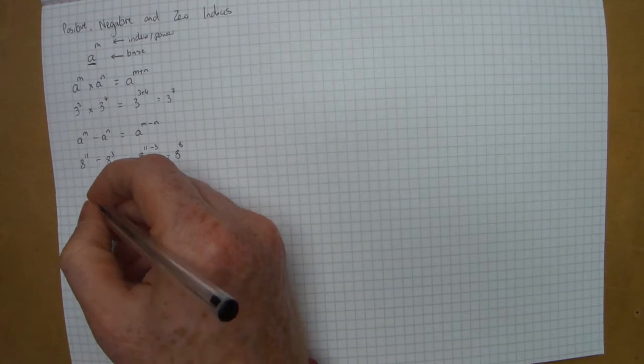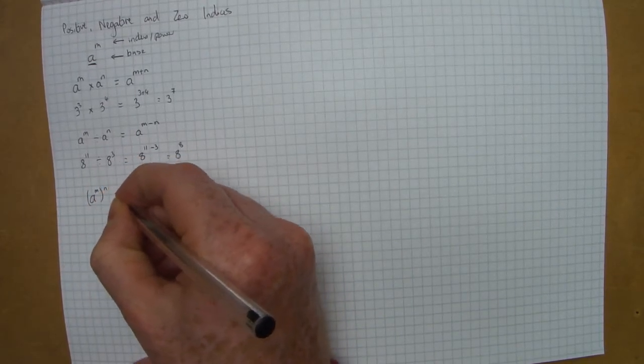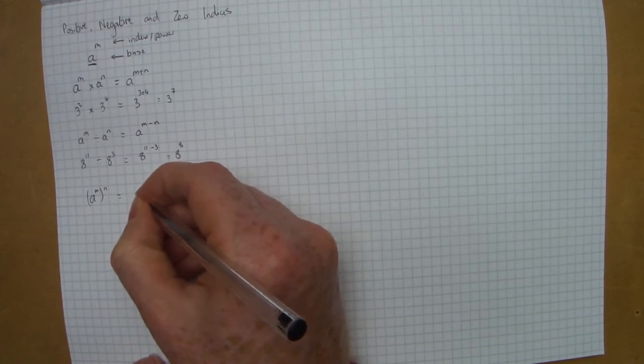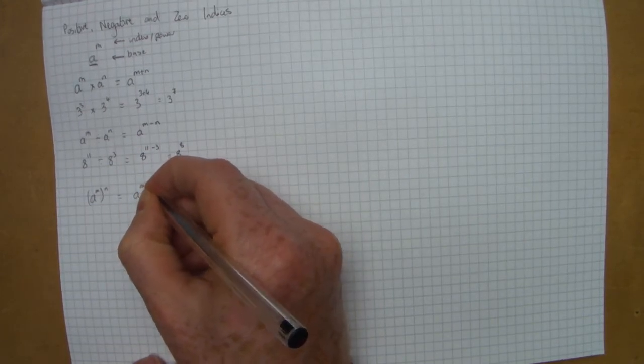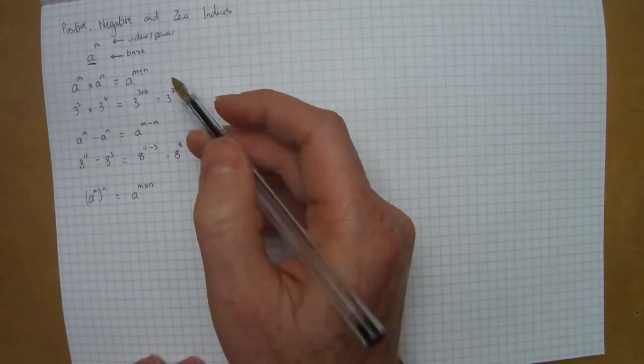If we have something in brackets, so if we had a to the m raised to the power of n, what we do in this case is we multiply the powers. So that's a to the power of m times n. Now this is an extension of the multiplying rule.